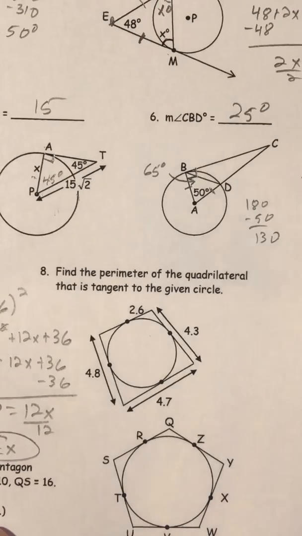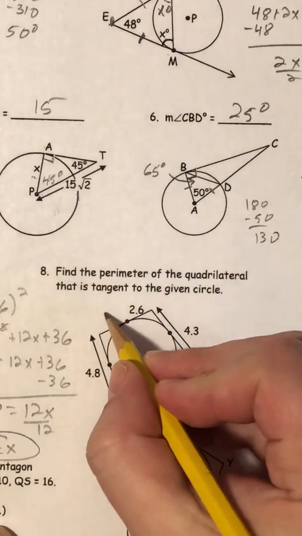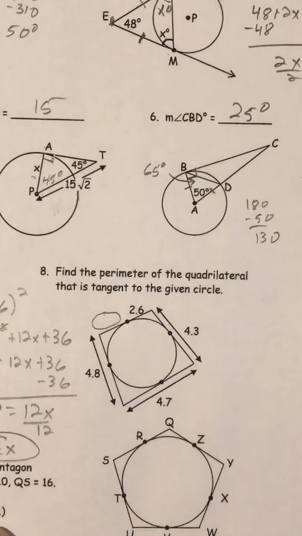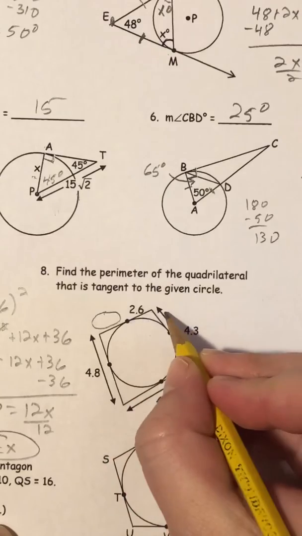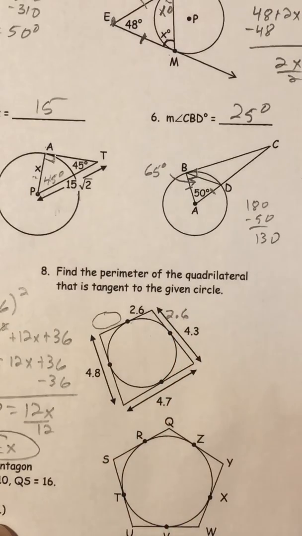Okay, find the perimeter of the quadrilateral that is tangent to the given circle. All right, so if I look at that quadrilateral, I know all but this one little segment right here. Otherwise I could just add everything up, but I'm missing that little part there. So basically I'm going to have to figure out what these missing segment lengths are using the fact that if a tangent line is drawn from an external point of a circle and another tangent line is drawn from that same point, then they're going to be congruent. So if this right here is 2.6, this right here would be 2.6, okay?